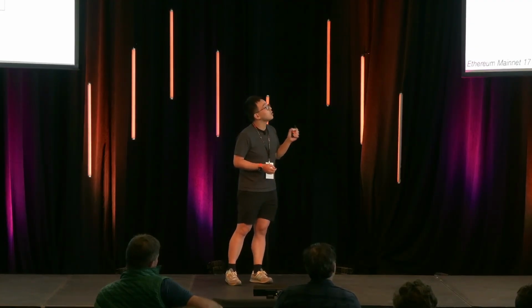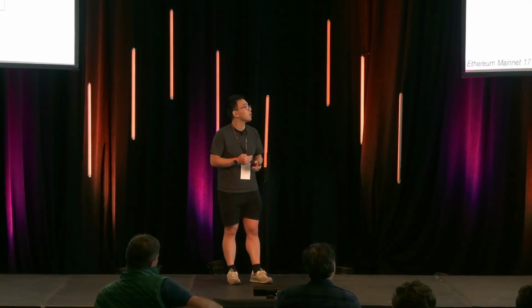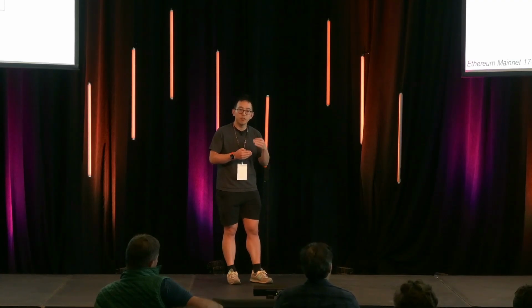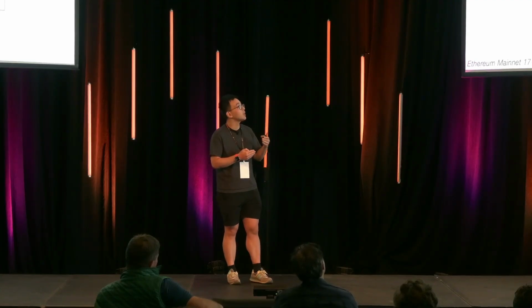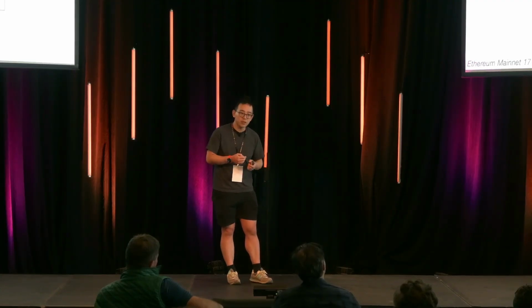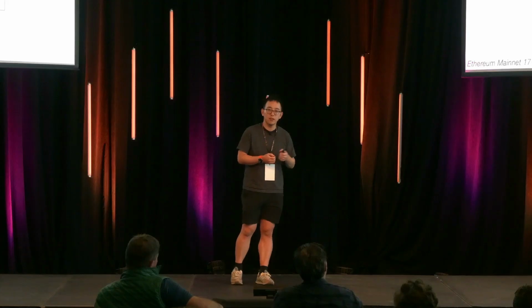So here, the green section of the bars is the amount of time taken by those re-execution processes to update and maintain the state roots, or to update and maintain the state commitments of those authenticated key value storages.